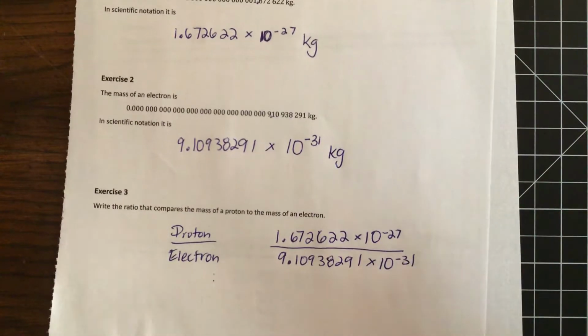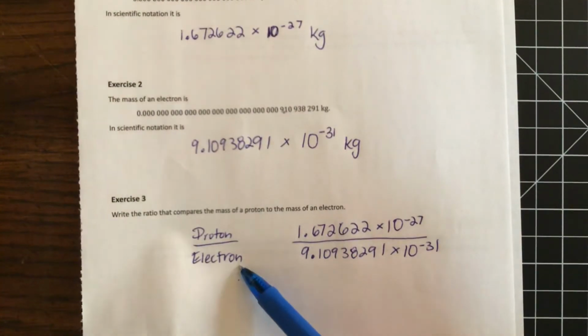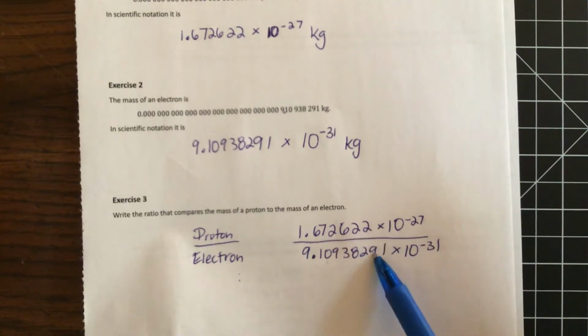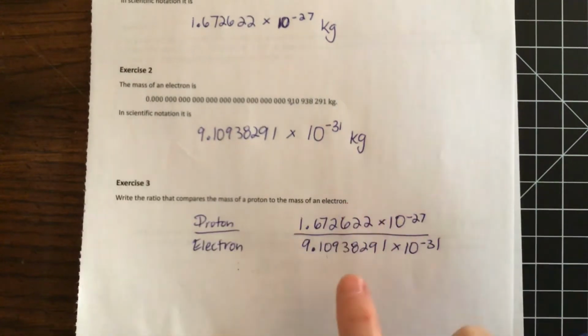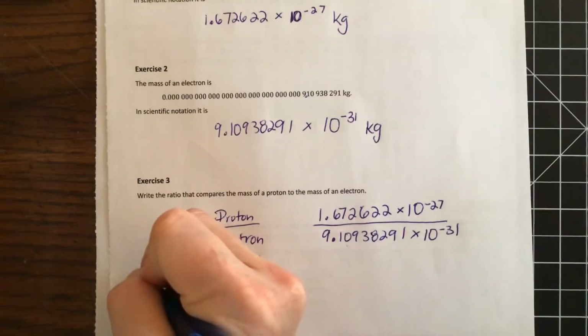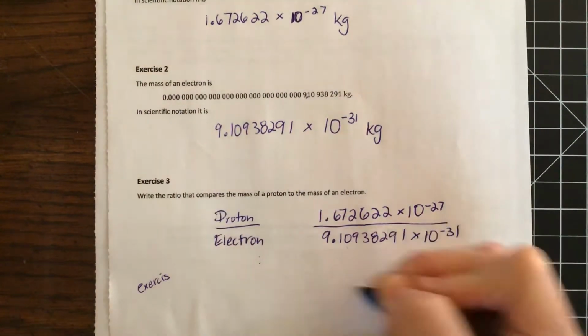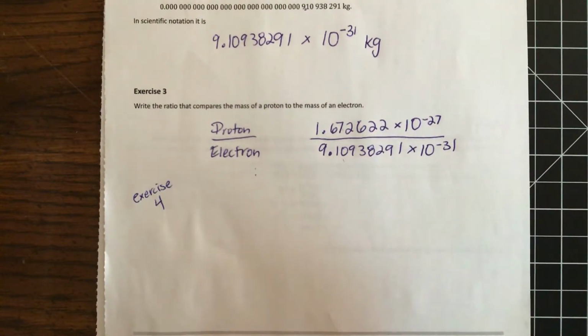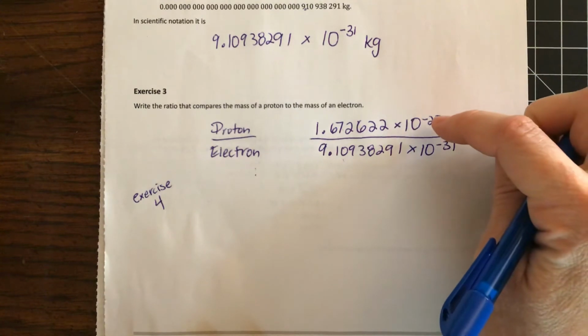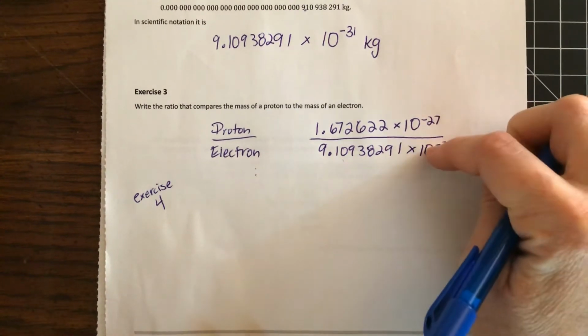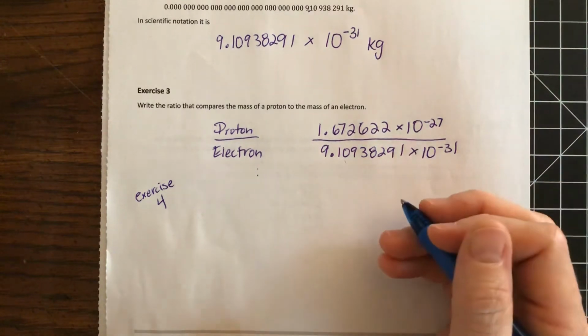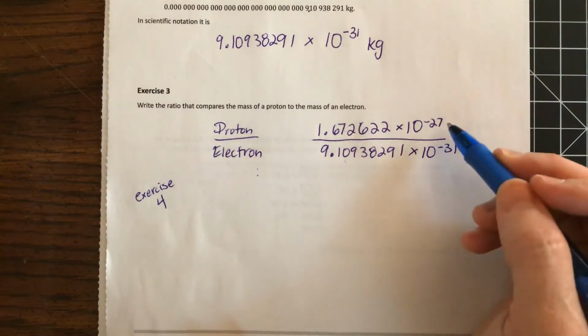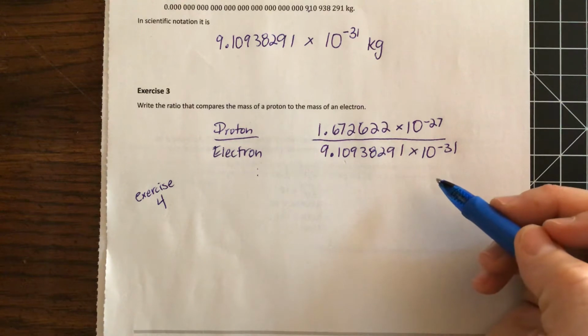Okay. So it's unfortunate that it is on the other side, but proton and electron. So really you would be just dividing it, right? Because it's saying how much heavier. I might even just do it right here. Do exercise 4 here, just because it's already set up, and then we won't have to keep flipping it. So we're looking for how much heavier proton is than electron, just making sure the ratio is correct, and it is. Okay, so then we would just divide it out here.